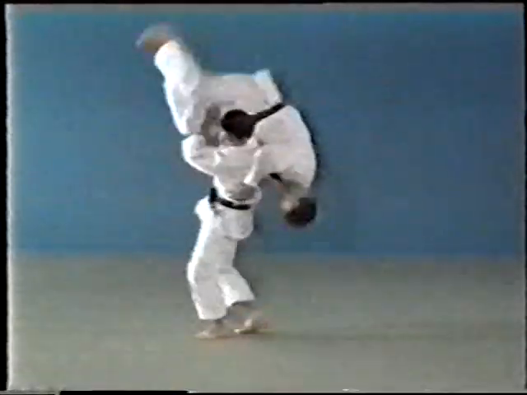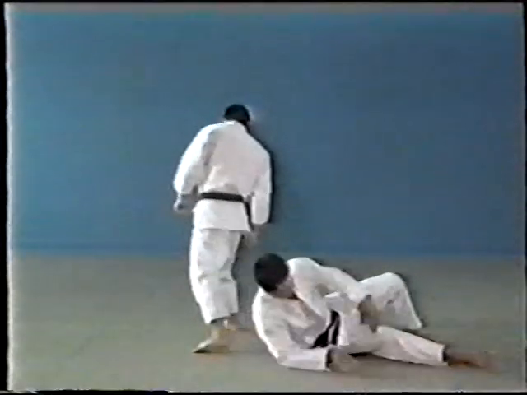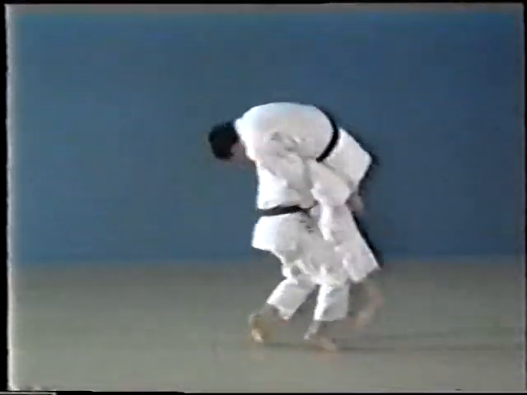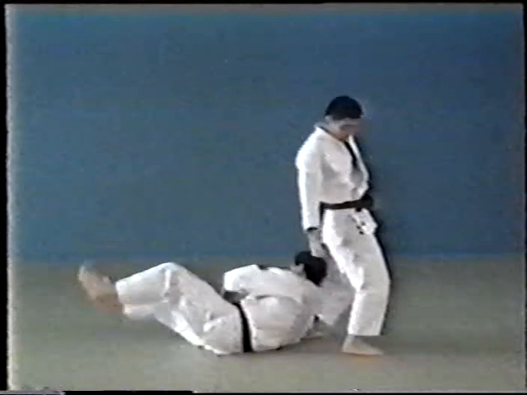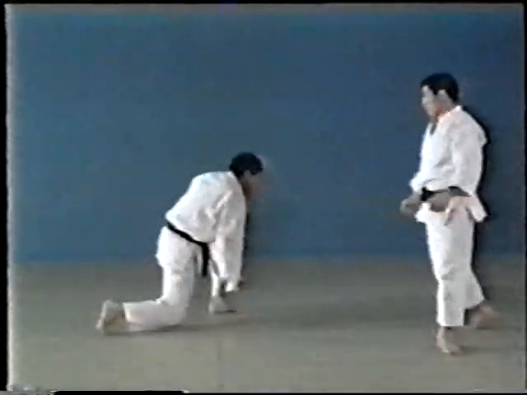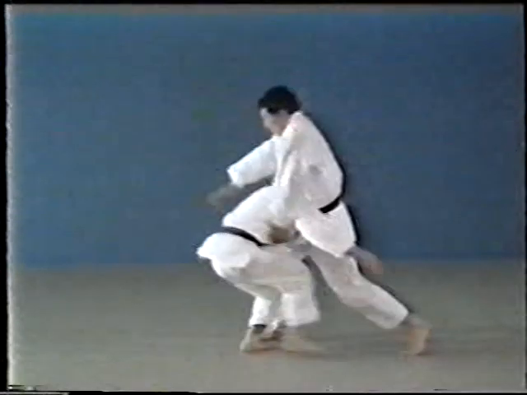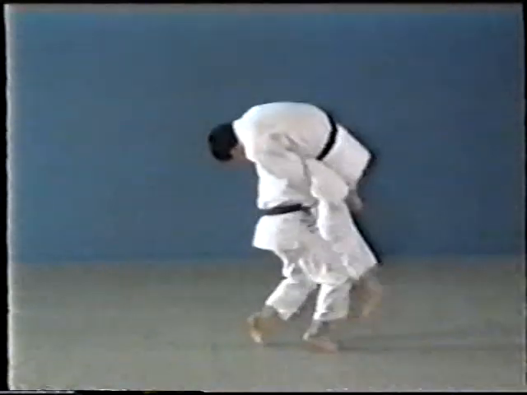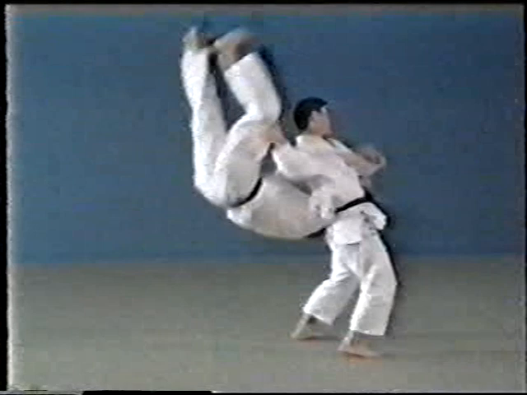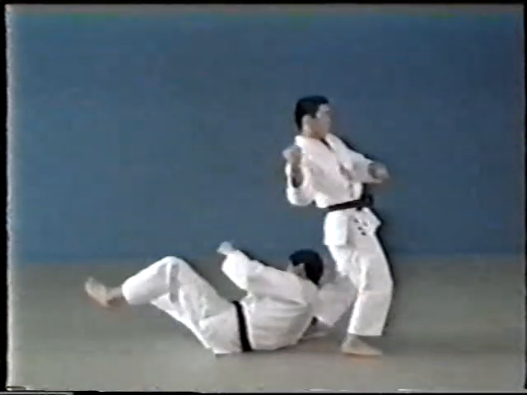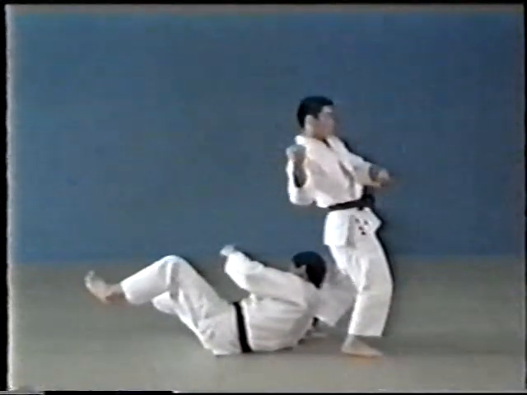Kataguruma with different forms include this as well. As in morotegari, you raise your opponent up holding both his legs, then stretching backwards, throw him down. This form is hardly ever seen nowadays, but was apparently one of the techniques in the older schools of jujutsu.